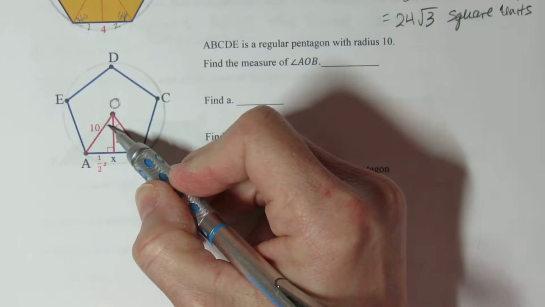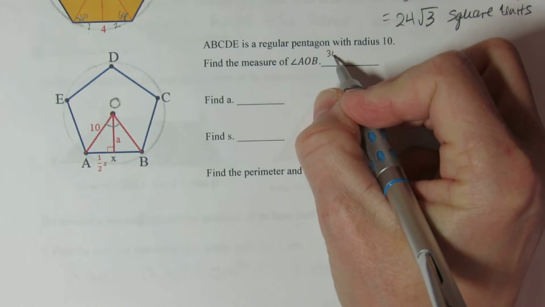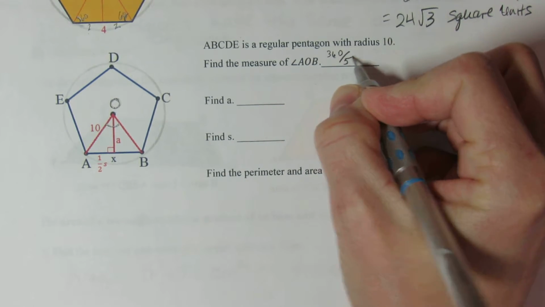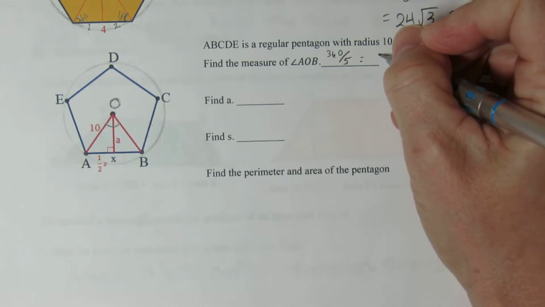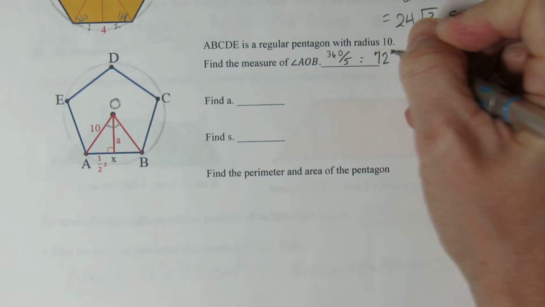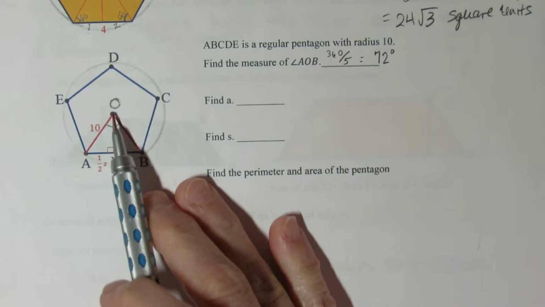All right, so to find the central angle, you just divide 360 by the number of sides. So 360 over 5, and that is going to be 72 degrees. So AOB is 72. Now we want to find A, the apothem.